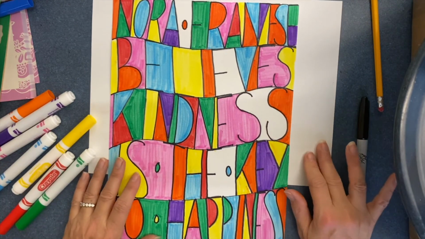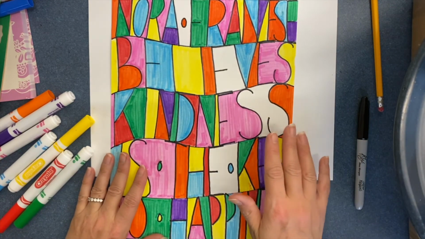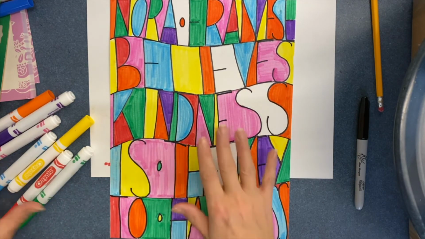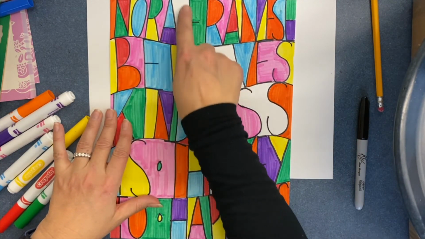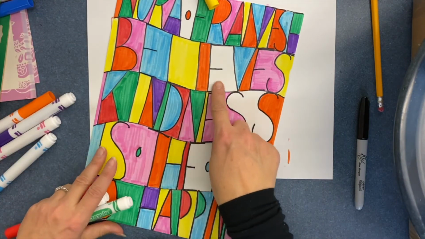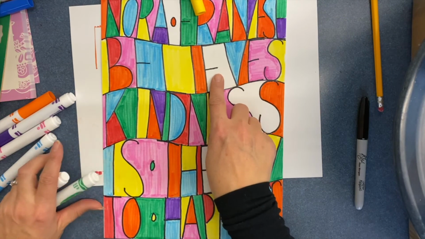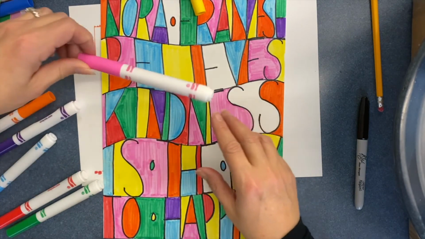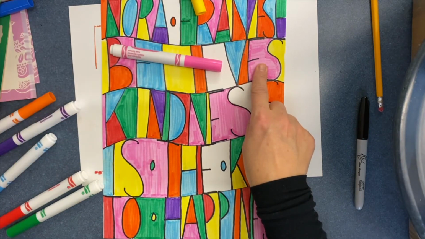Almost done. So what I want to do now, I have these empty spaces, but I didn't want to put the same color next to it. So I look at my design and I figure out what could work there. I think maybe yellow could work here. So I look here, I'm thinking maybe, well, the pink is far enough away. The pink could work there, but that's very close to that. I wonder if there's another color choice.